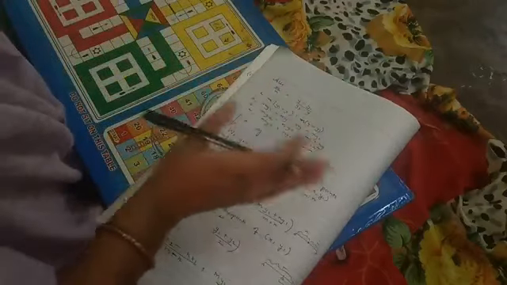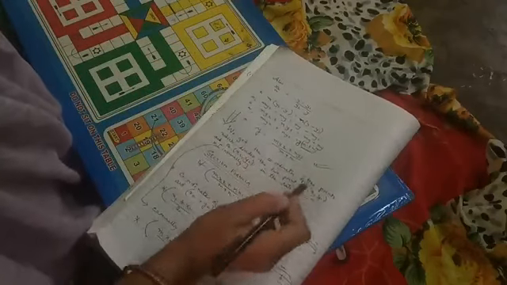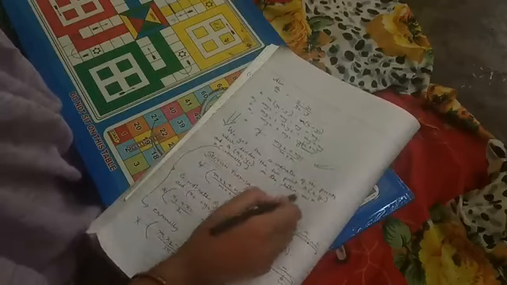So why were we doing all this? To find out the formula. What formula? We get that the coordinates of the point which divides two points A and B in the ratio m:n internally, what is the section formula?